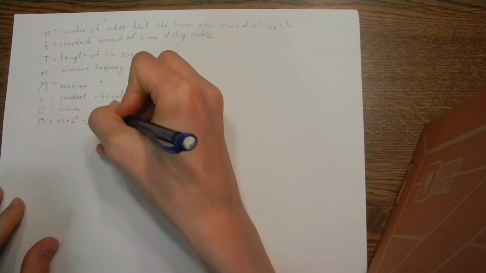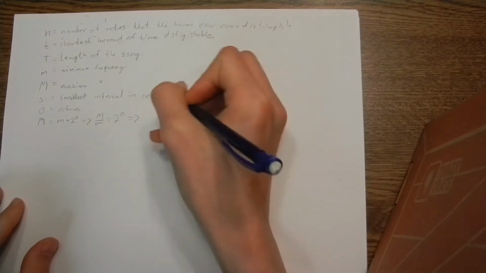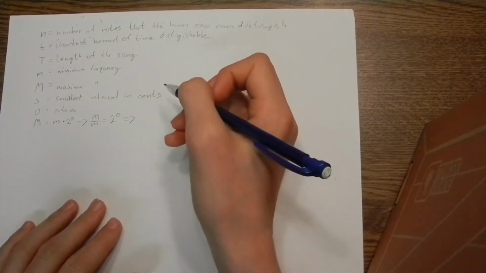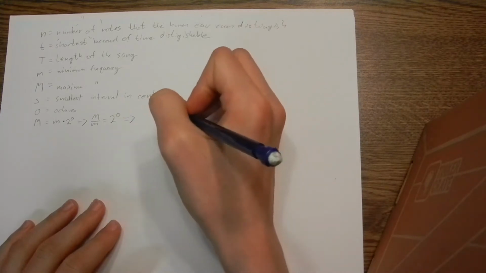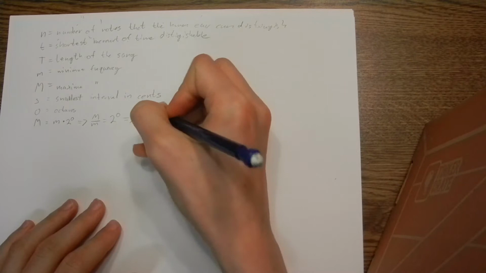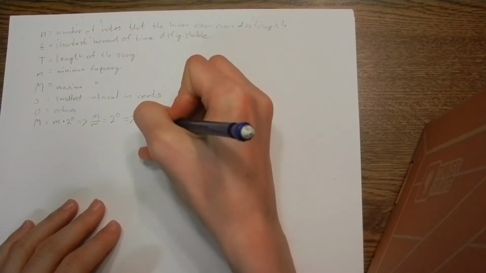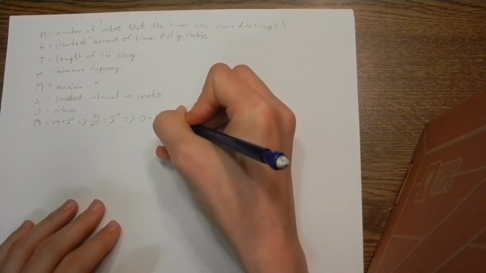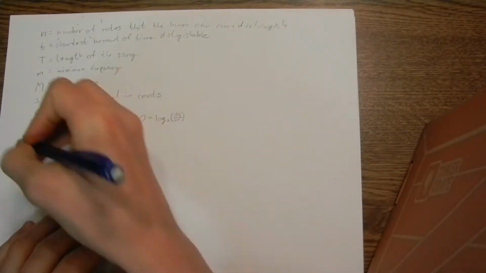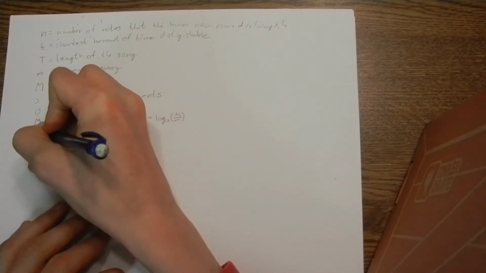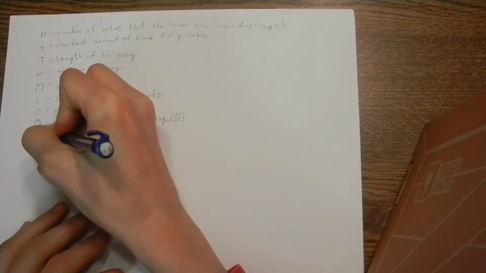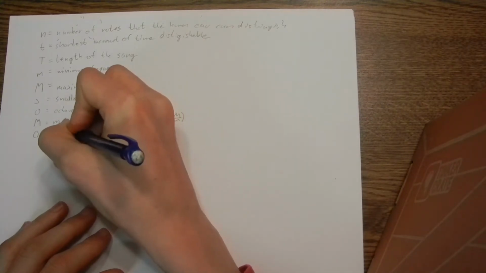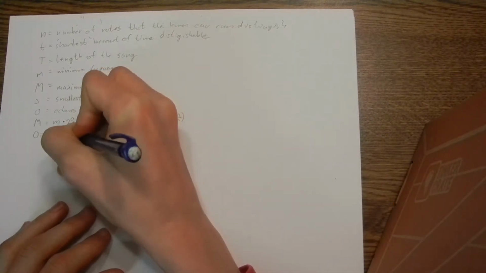That equals 2 to the O, which gives you, take a log base 2 of both sides, and then we have O equals log base 2 of big M on little m. Okay, so let's plop that down here. O equals log base 2 of big M on little m.